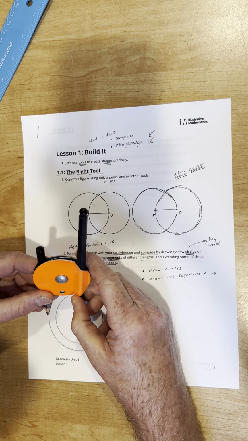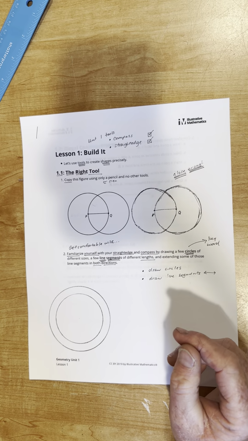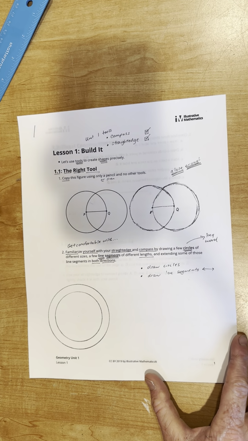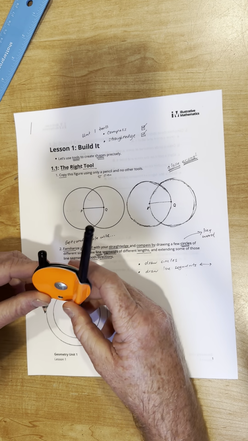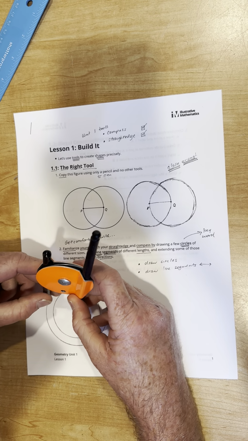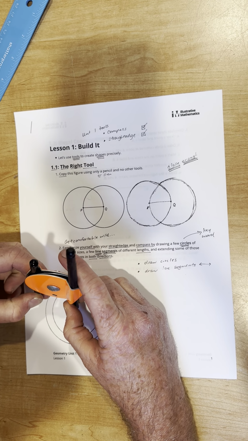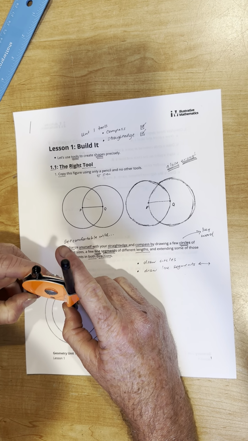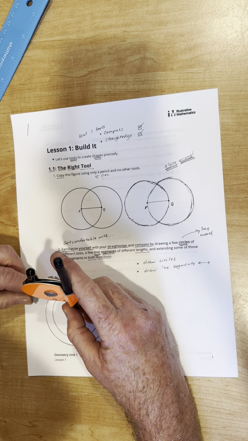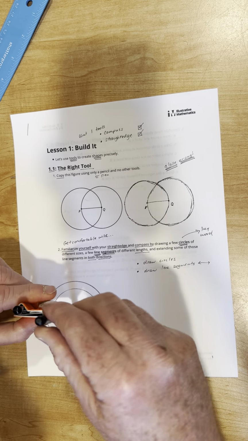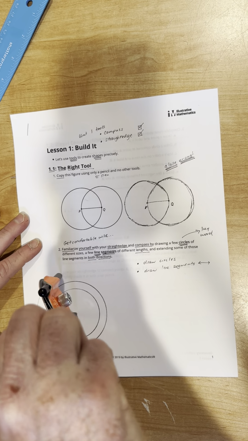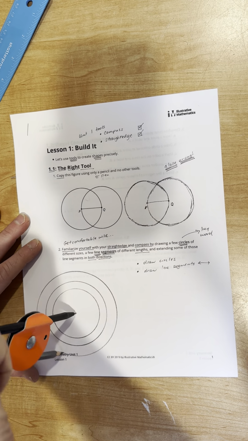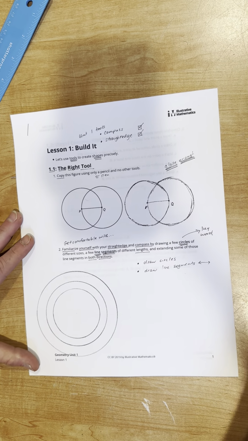And just for fun, let's do a third, because they said a few. And in my definition, a few is more than 2. So I'm gonna stop at 3, because I don't wanna do any extra work, because I am busy. Okay, let's do a third circle, and we're gonna call it a day. All right, there's a few circles.